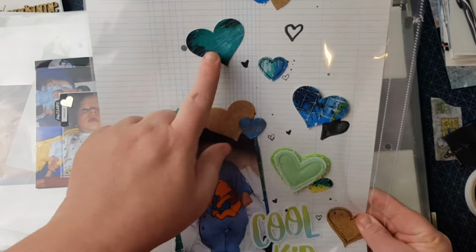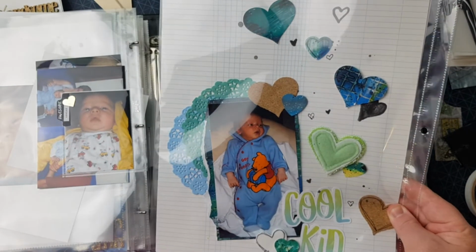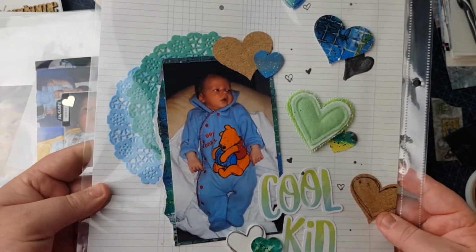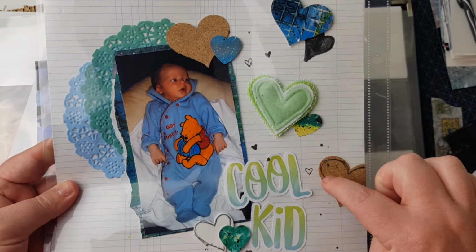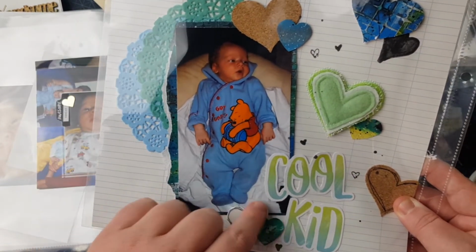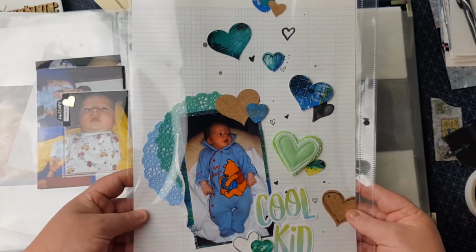So using that mixed media cardstock that I made for that welcome baby layout, I cut out some hearts with my punches. Also used the cork to cut out some punches. Layered some doilies and more of this textured card, mixed media cardstock that I made on some ledger paper.